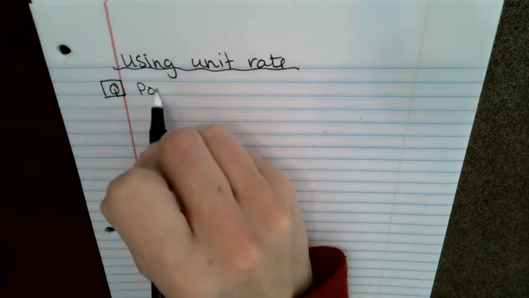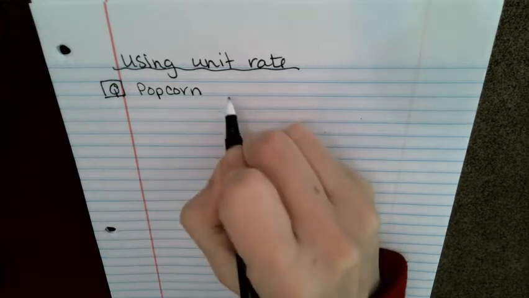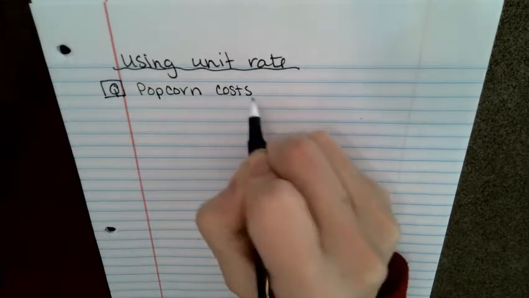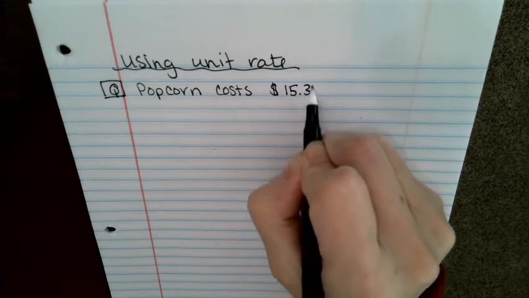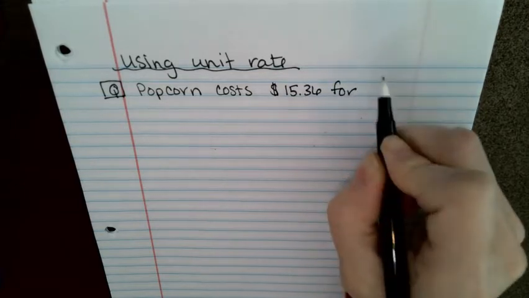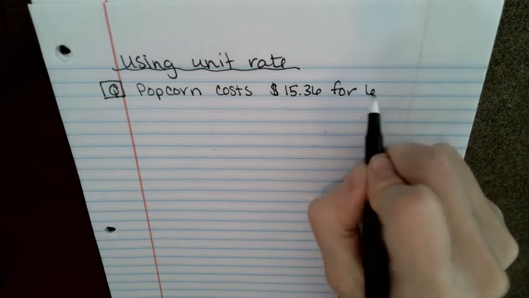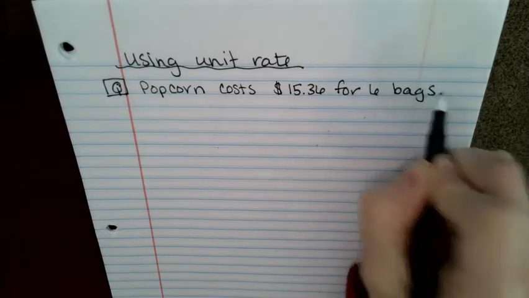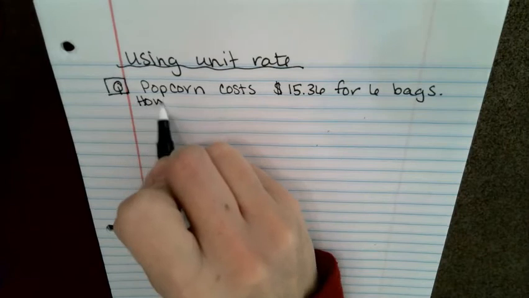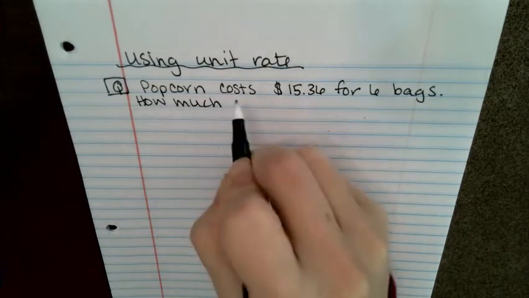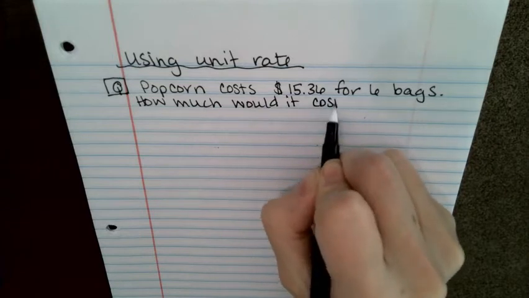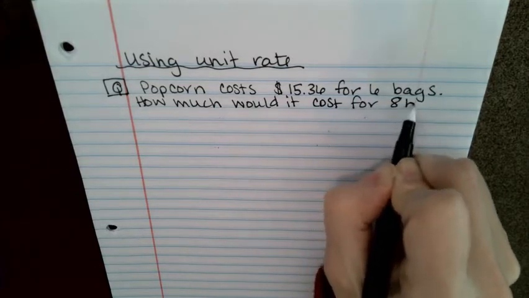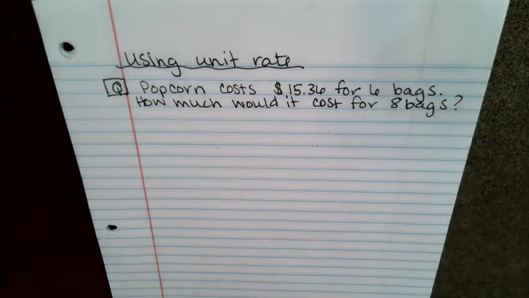Okay, my question is, popcorn costs $15.36 for 6 bags. Okay, how much would it cost for 8 bags?